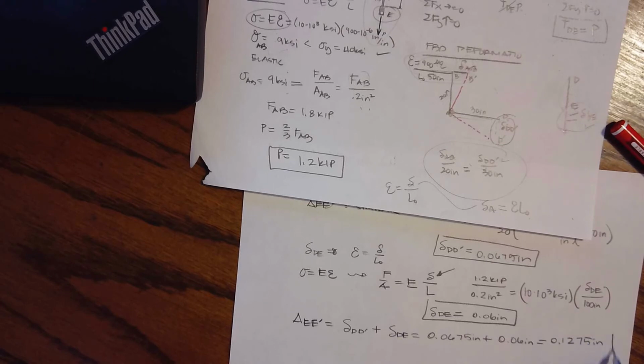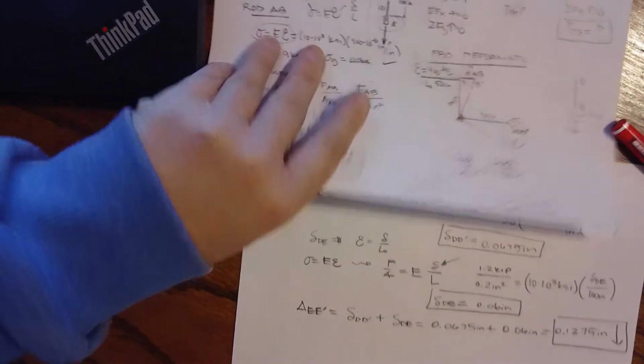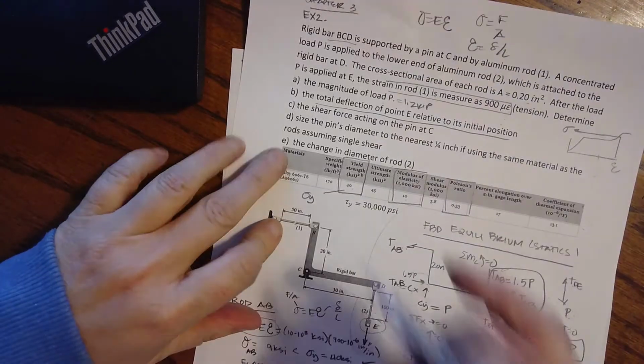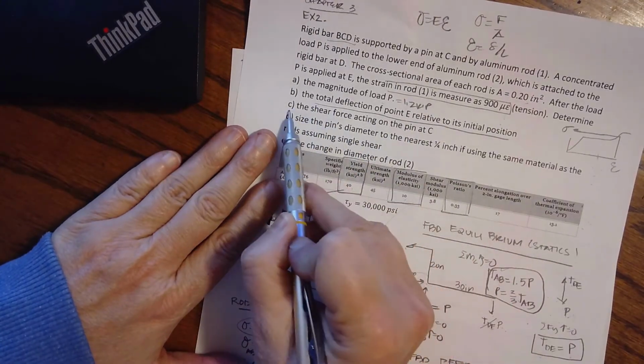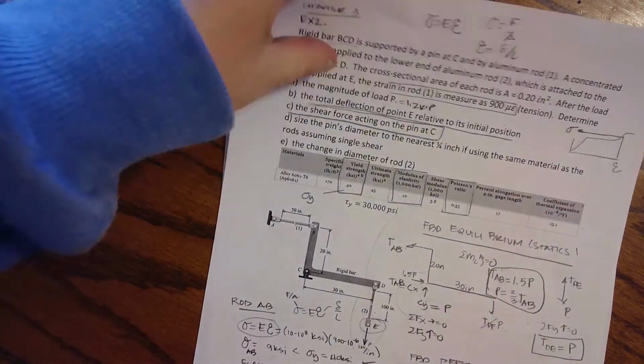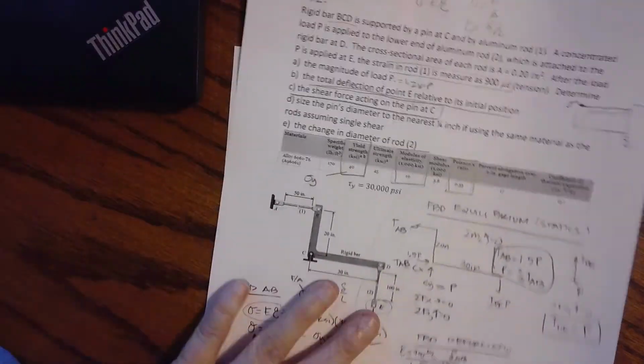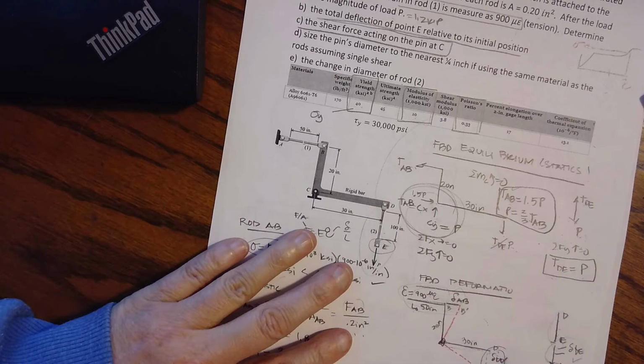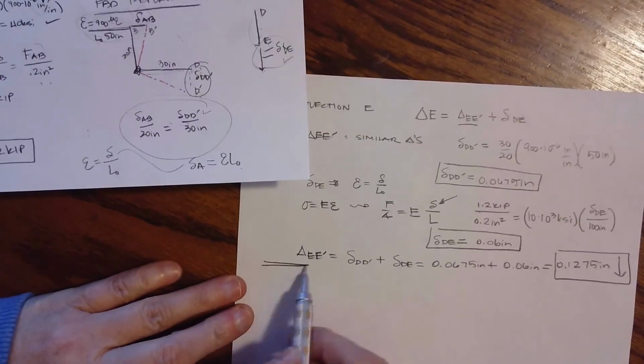0.1275 inches, and it's displacing down. There you go, there is our displacement. Okay, now it says, oh, this is a long problem. The shear force acting on the pin at C. Well, the shear force acting on the pin at C is going to be the magnitude of Cx and Cy. So from statics, okay, now we're at C.